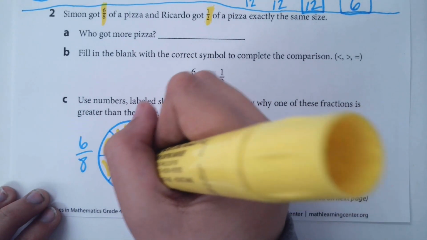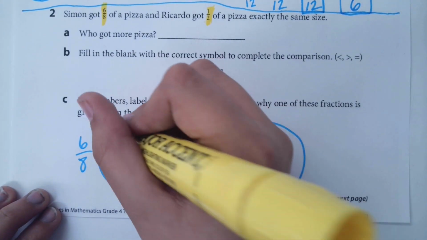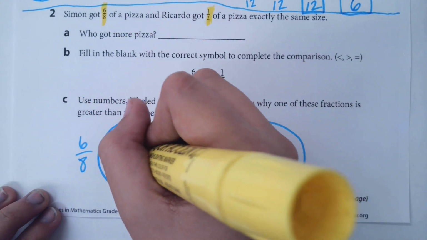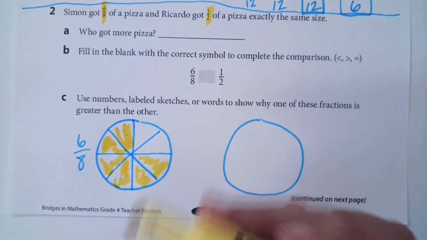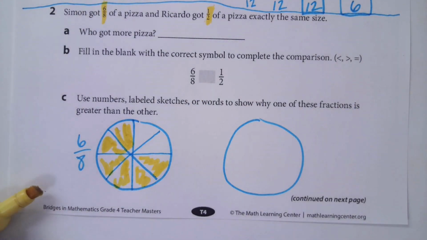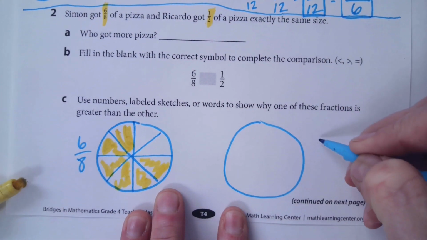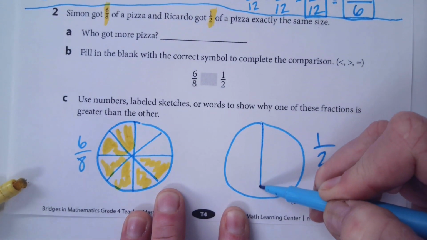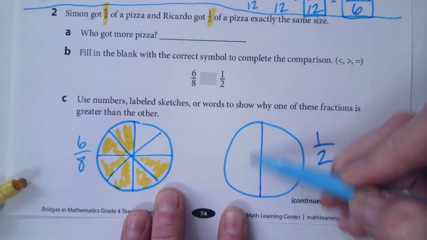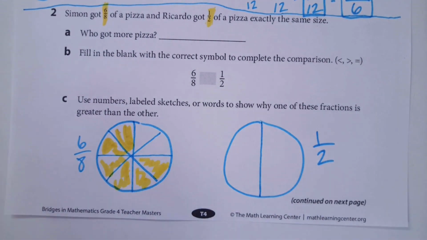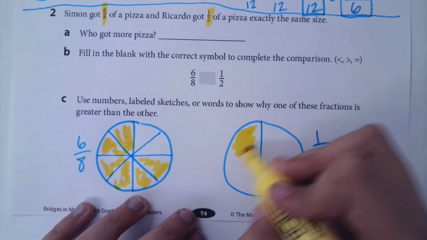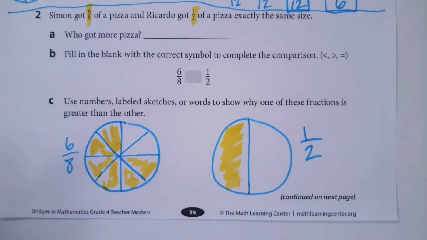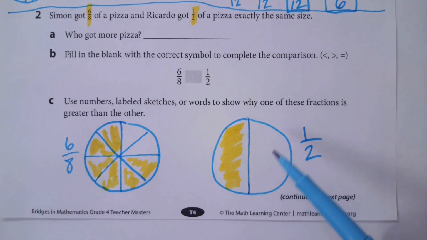And then we're going to make Ricardo's pizza over there on the other side. Double checking. Beautiful work. Okay. Now, Ricardo got half a pizza. And we want to know who got more pizza. So let's color in half a pizza on this side. Can you do that for us, Jenica? Perfect. Beautiful.